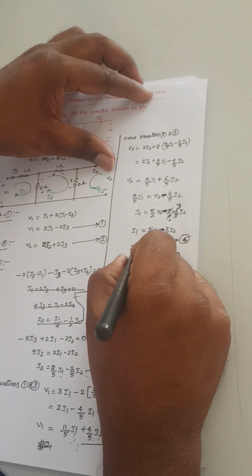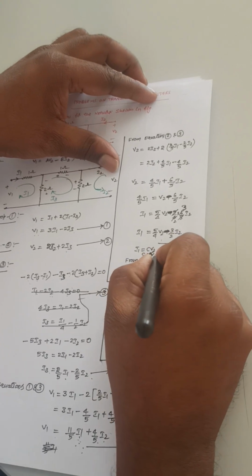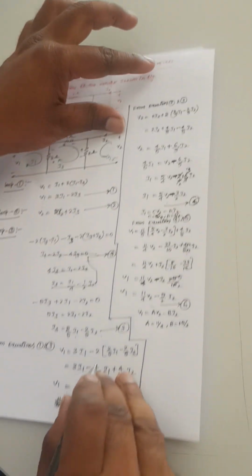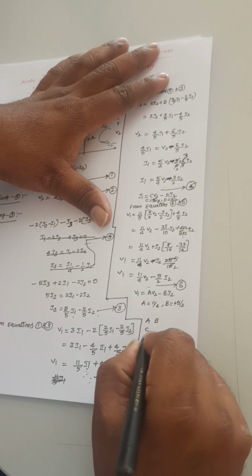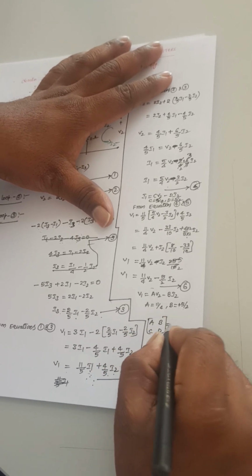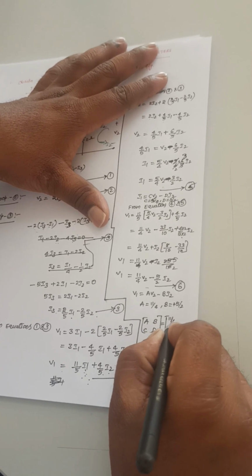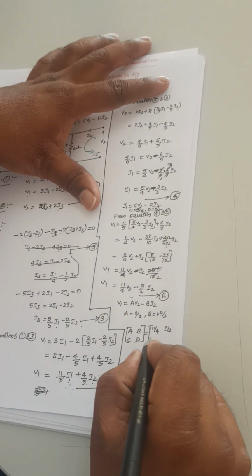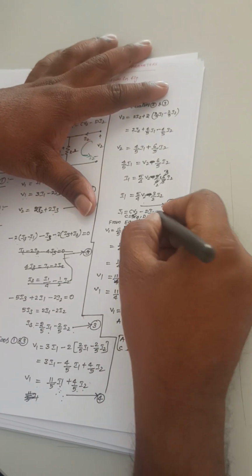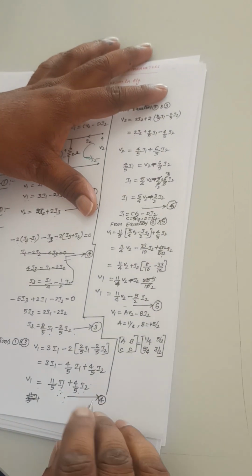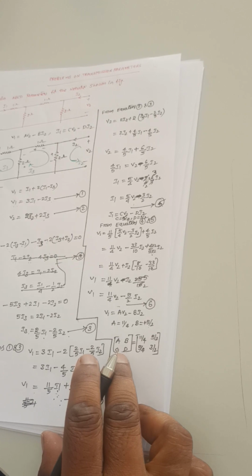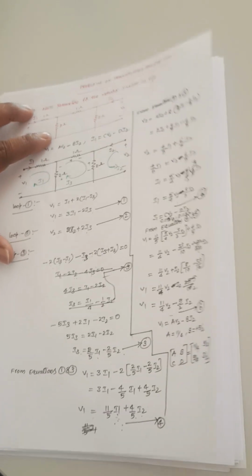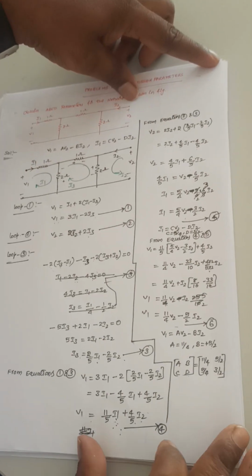And from this C is equal to 5 by 4 and D is equal to 3 by 2. So if I write this ABCD matrix or transmission parameters, A value here is 11 by 4, B value here is 5 by 2, C value is 5 by 4, D value here is 3 by 2. So this is how we need to solve this type of problems. Okay. Now another problem I'm going to solve here. So this is another problem in transmission parameters.